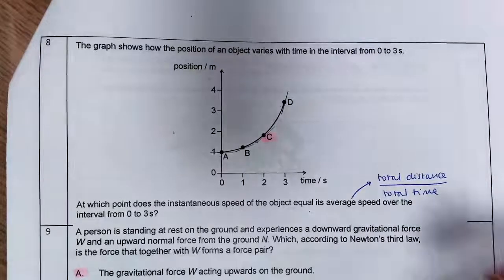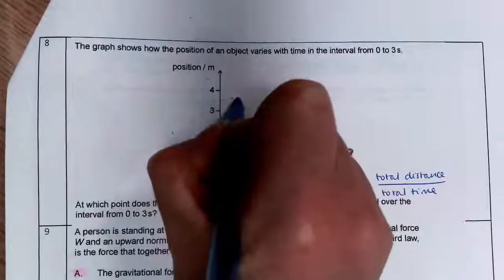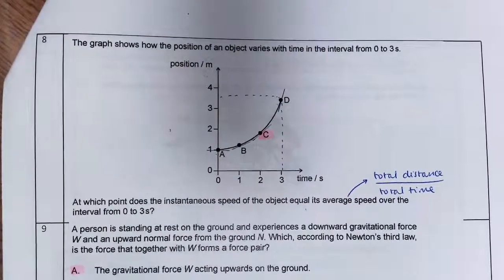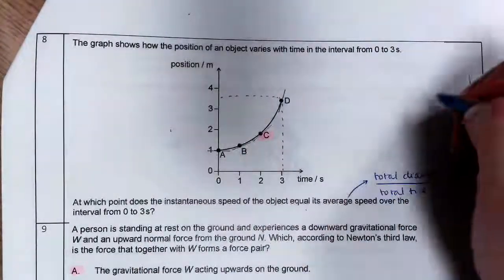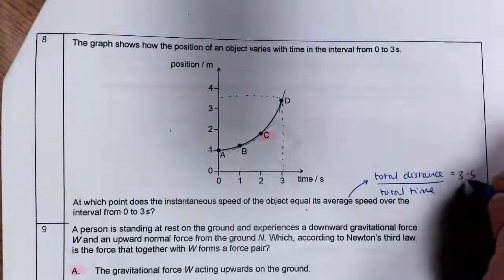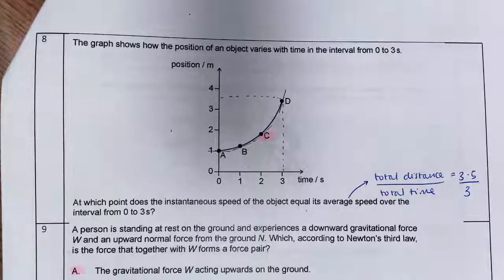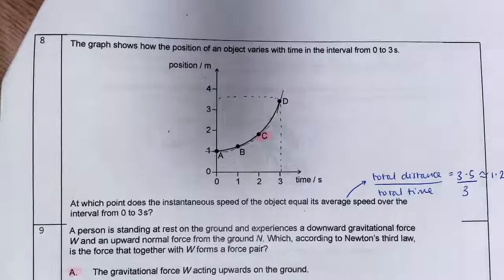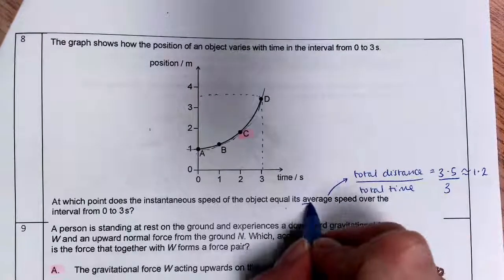Hopefully you can see, as a general idea, I know you don't have a calculator in this paper, but it's a general idea. Our total distance is about 3.5 meters, and it does that in approximately 3 seconds. So that's approximately equal to about 1.2, 1.1, something like that, but it's approximately equal to 1. So that's your average speed in a ballpark.